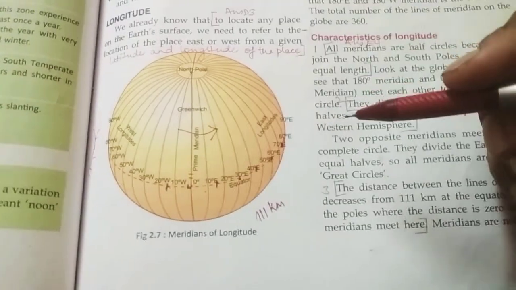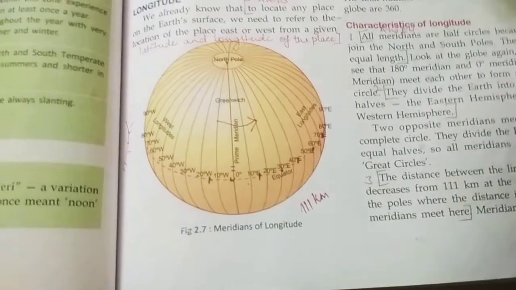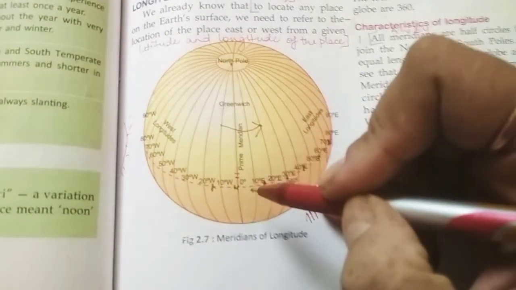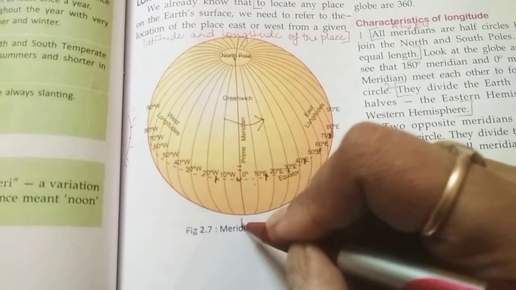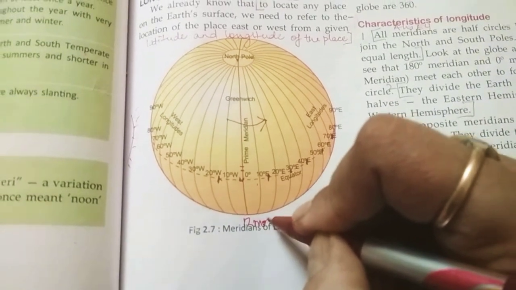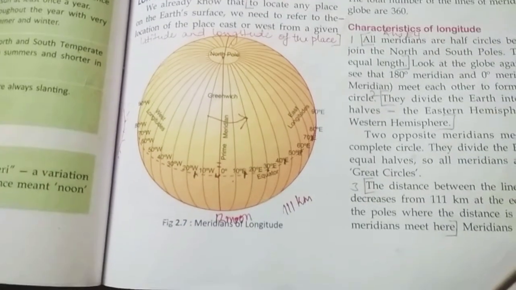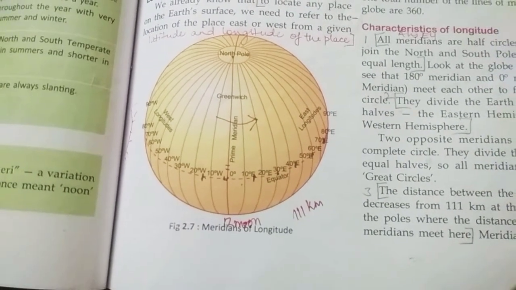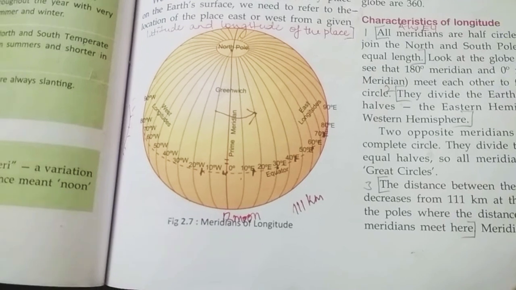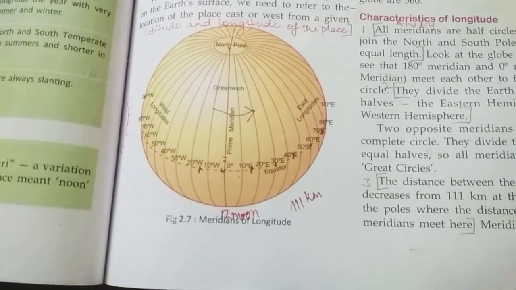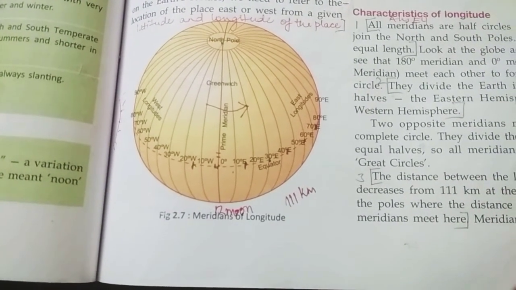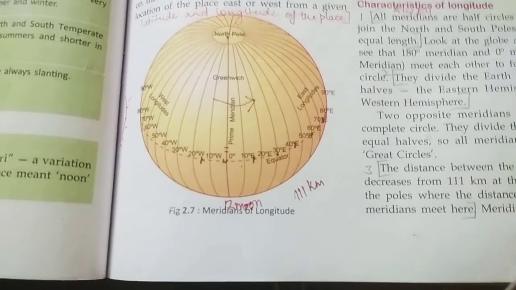That means if this is having 12 noon facing the sun, India would be having 5:30 in the evening, 5:30 p.m. So we can understand that India is 5 hours and 30 minutes ahead of the Greenwich Mean Time.